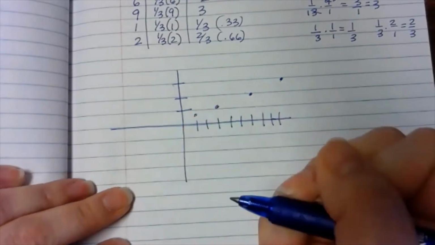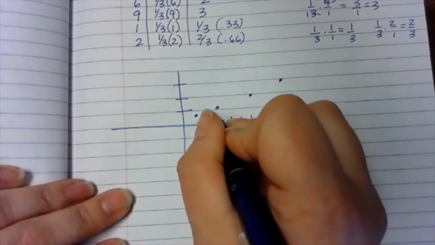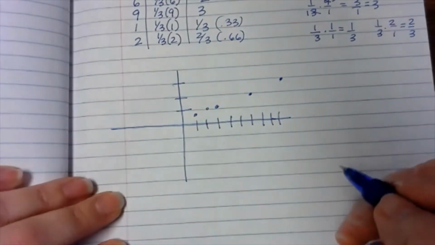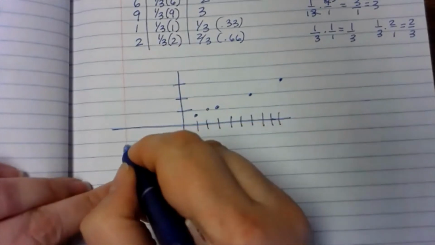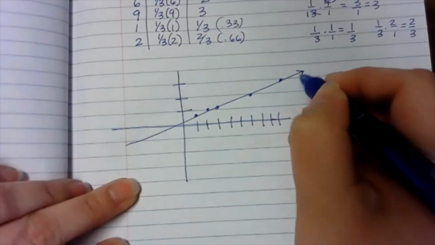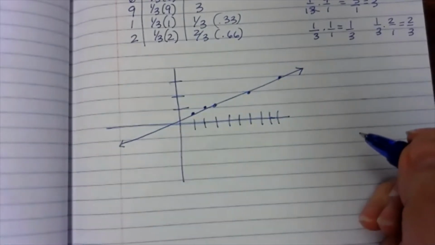So I'm just going to kind of keep it down here. And then I have 2 and 2/3. So it'll just be kind of like right here. So this is pretty approximate, right? But just try to keep yours as tidy as possible and draw your line. And that should be correct.